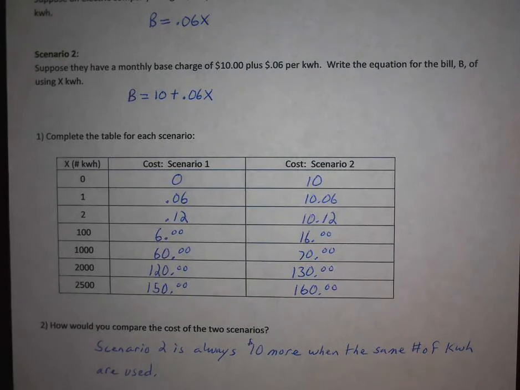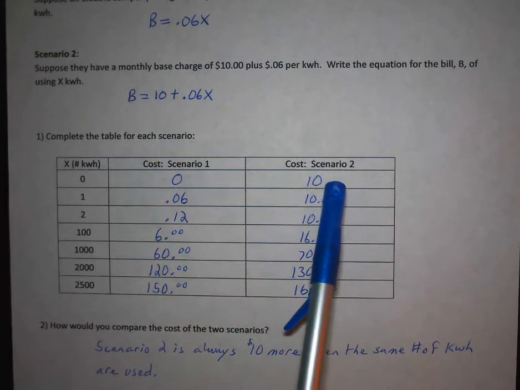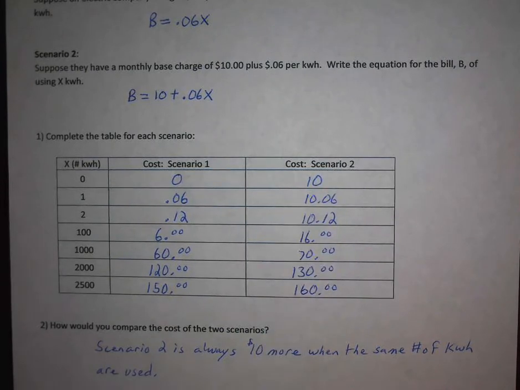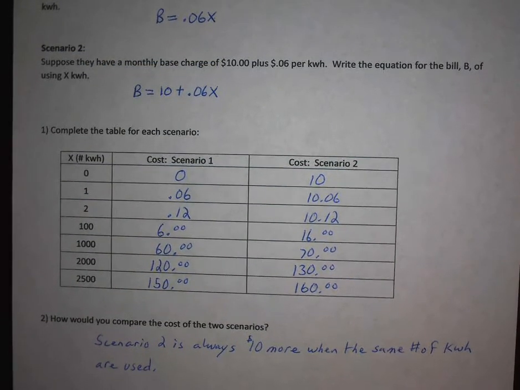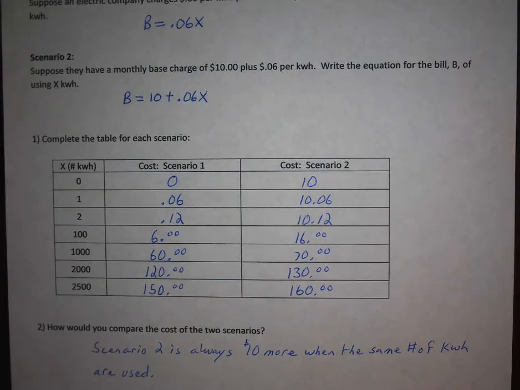when you compare the cost of the two scenarios, the only difference in the cost is that scenario 2 is always $10 more than scenario 1. And that's just because they have the $10 charge as their base charge no matter what. Okay, so you can pause the video if you need to, but I'm going to move on.